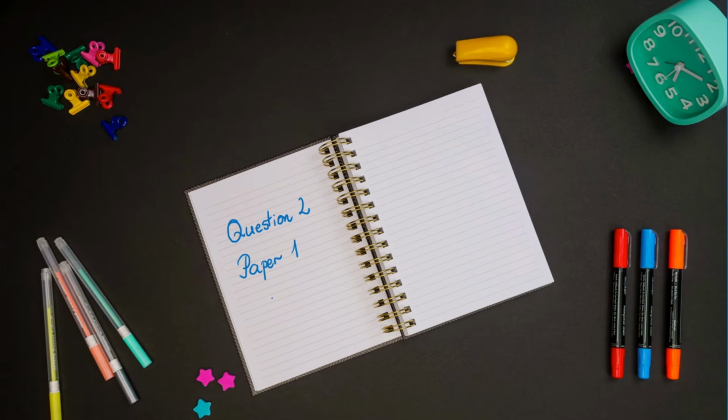Today we're looking at the annotation process for Paper 1, Question 2. As you already know, in this question you will be given one text to read and you need to write your commentary or analysis essay based on that text.